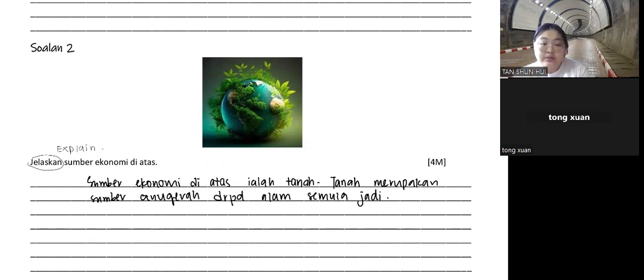Can, sumber ekonomi di atas ialah tanah. 1 mark. And then tanah merupakan sumber anugerah dari alam semula jadi. 1 mark.